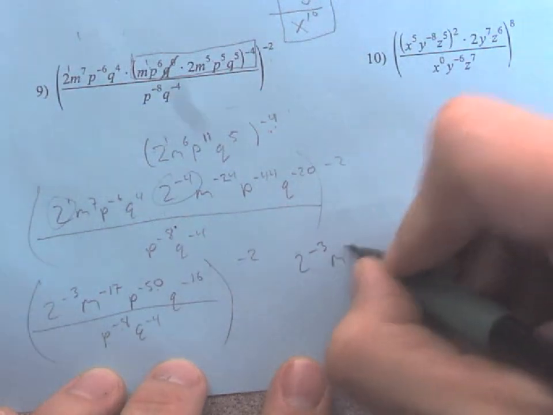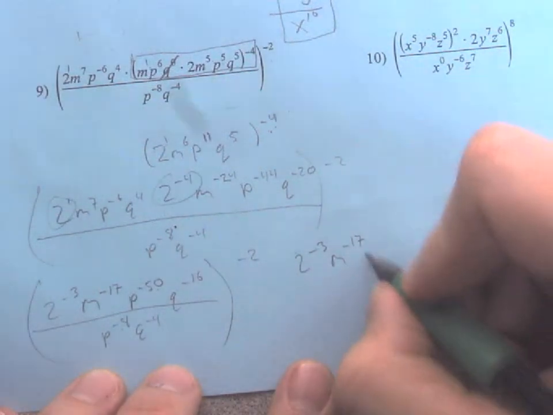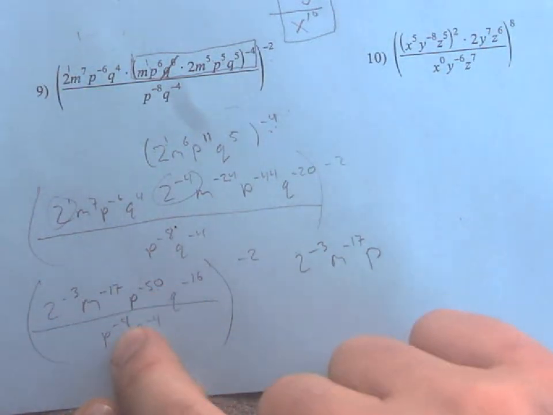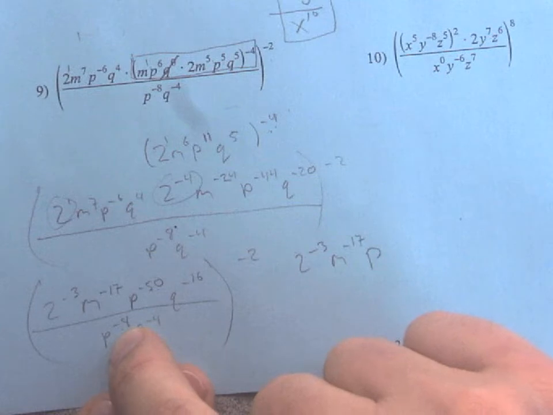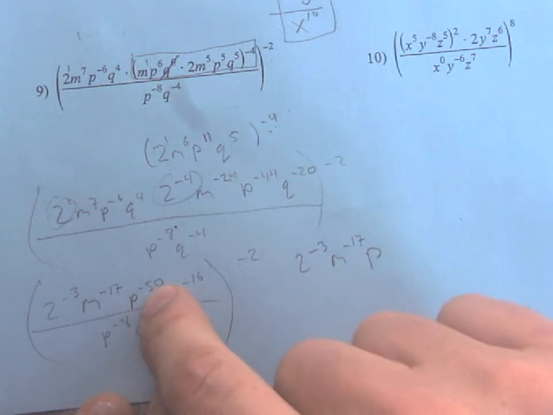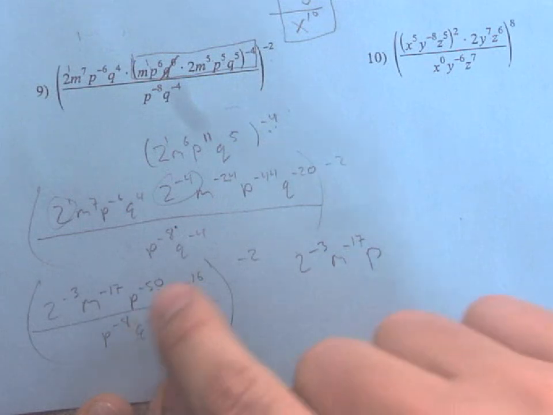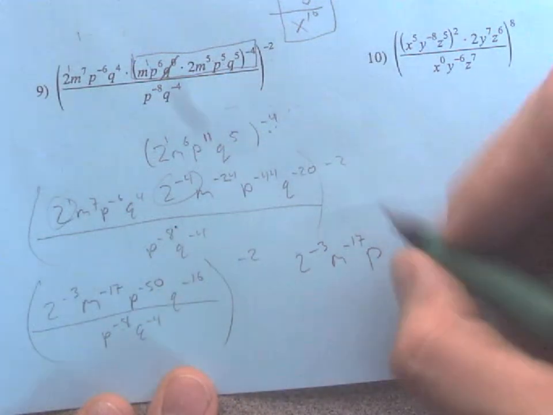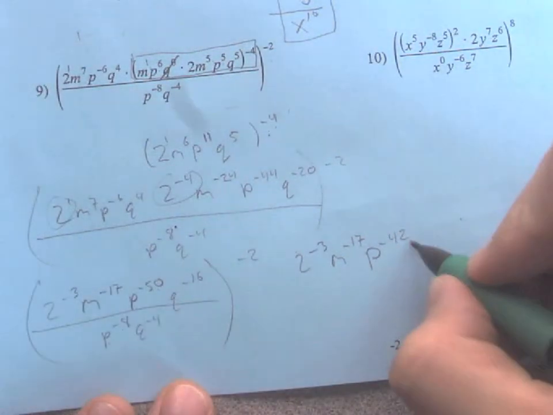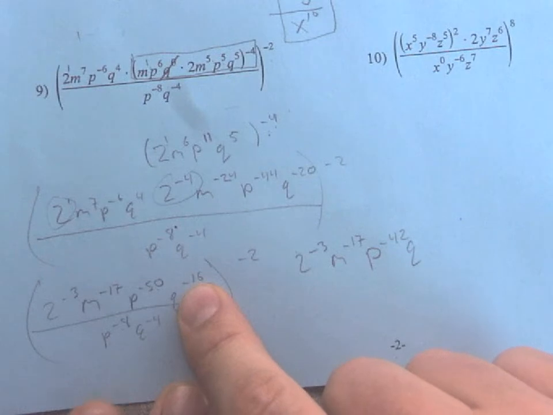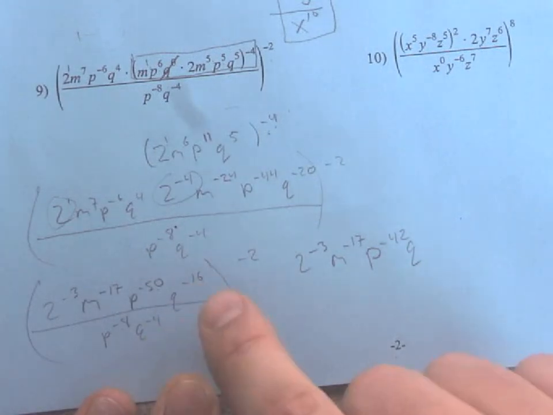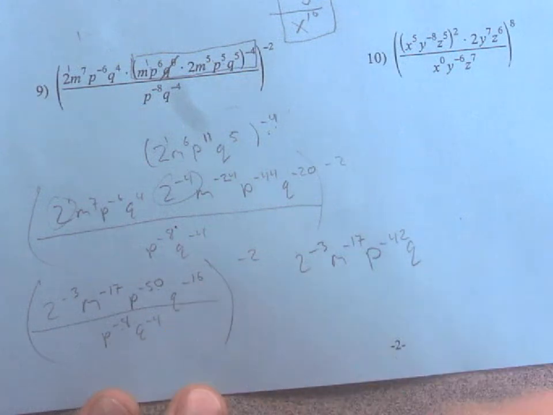Okay, I got the m to the negative 17. That's not changing. Now I have p's. So what I want to do is negative 50 minus negative 8. Be careful with the double negatives. Negative 50 minus a negative 8 is the same thing as negative 50 plus a positive 8. So negative 50 plus 8 is negative 42. Okay, then we have the q's. Negative 16 minus negative 4 is the same thing as negative 16 plus 4, which is negative 12.